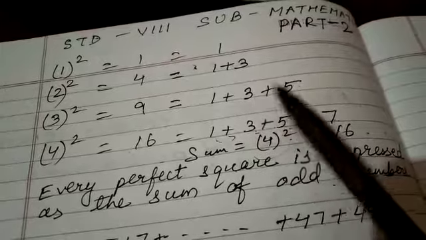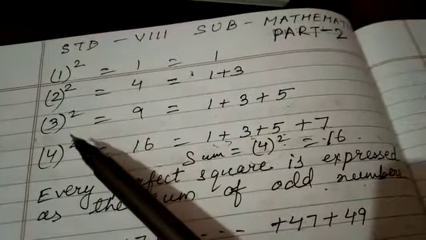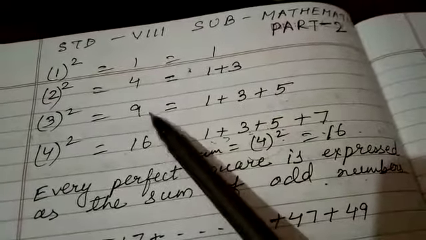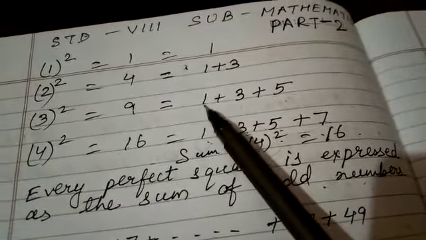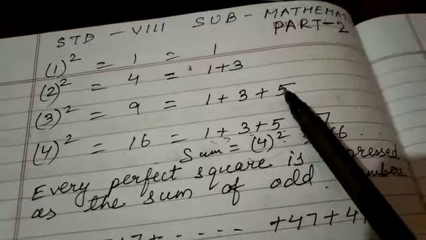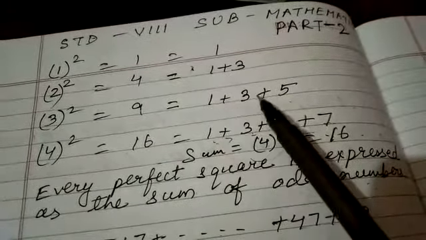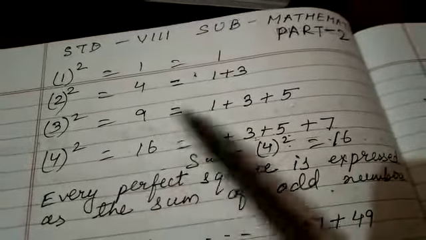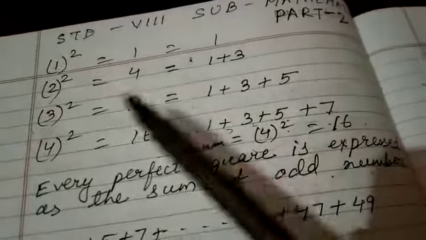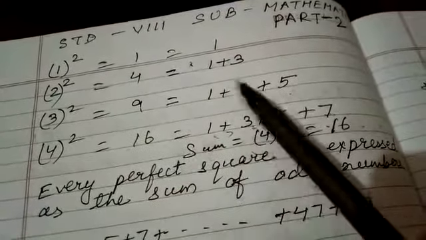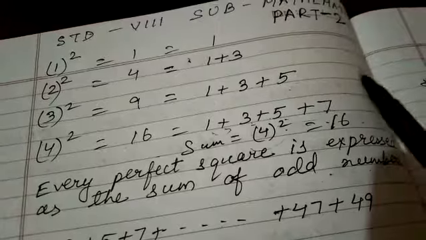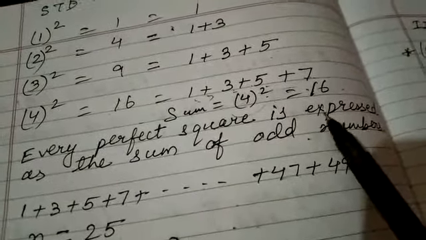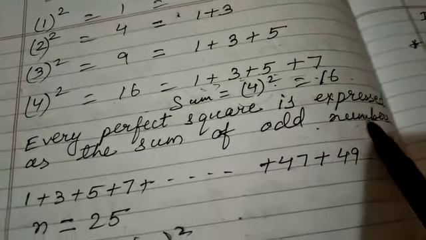That the number of terms gives the square of the number, and the sum of these numbers will also give the square of the number. These numbers are odd numbers, which means the sum of n odd numbers can easily be found from the number of terms. The square of that will give the sum of the n odd numbers in a series. So every perfect square can be expressed as the sum of odd numbers.